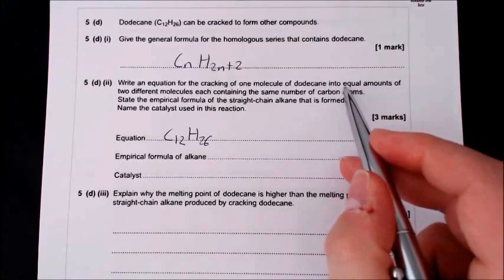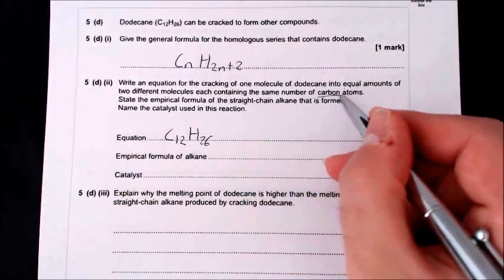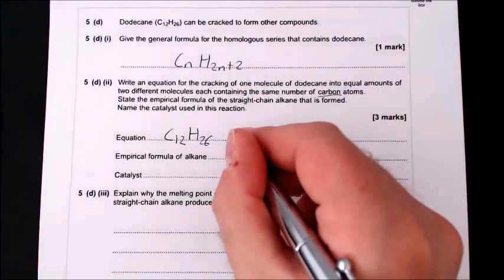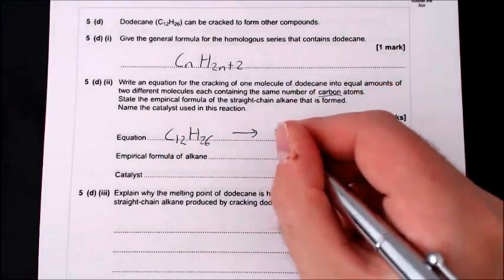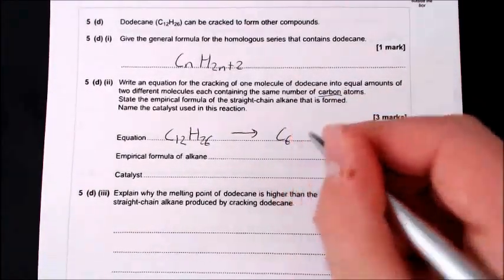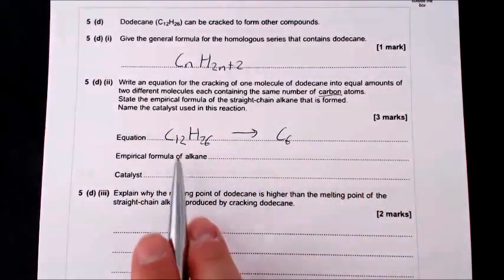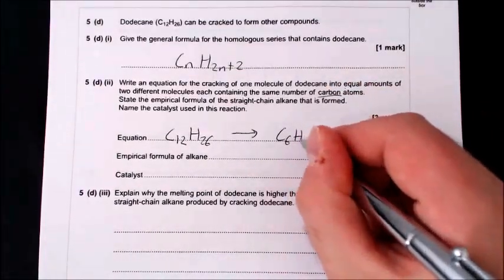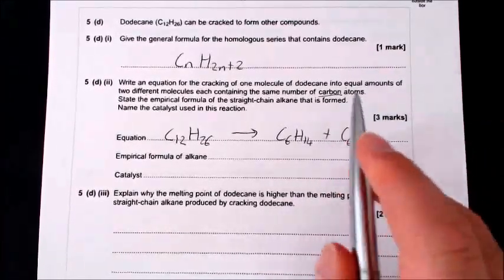Now, crucially, it says equal amounts of two different molecules, each containing the same number of carbon atoms. So what that tells us is that we just have to divide these number of carbons into two different groups. So each molecule must have six carbons in total. So one of them, we've been told, is an alkane. So if we use our general formula, we should come up with C6H14. And we know the other molecule's got to have 6 carbons as well, because it says equal amounts.